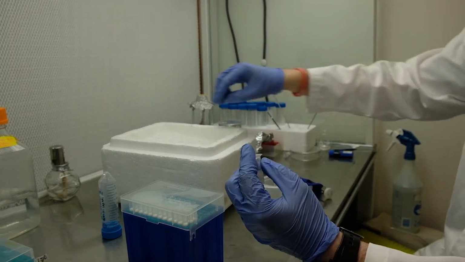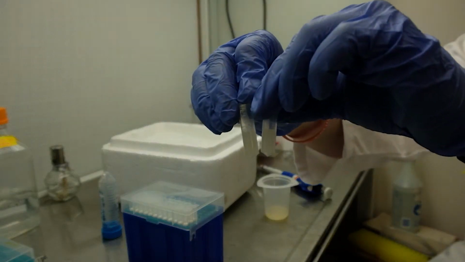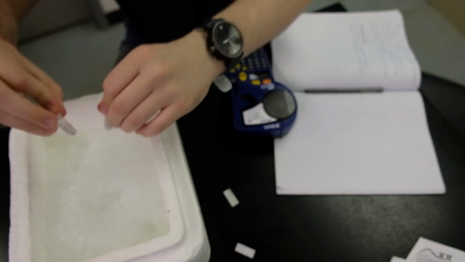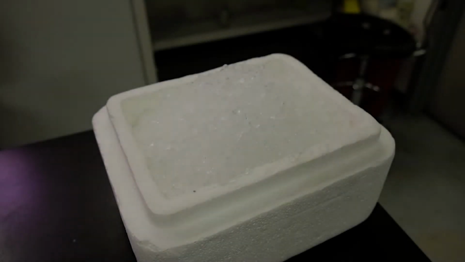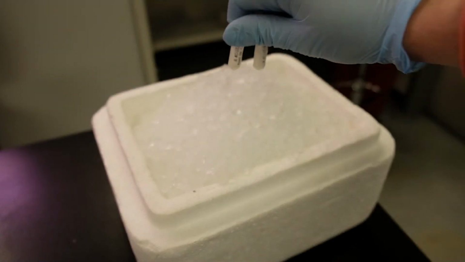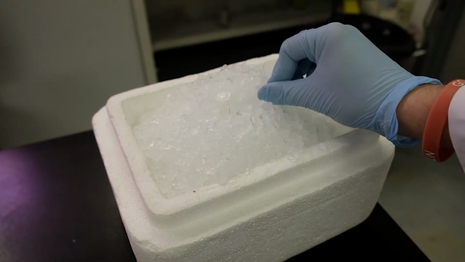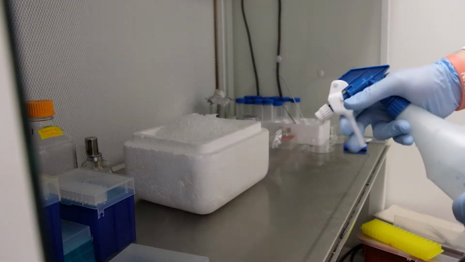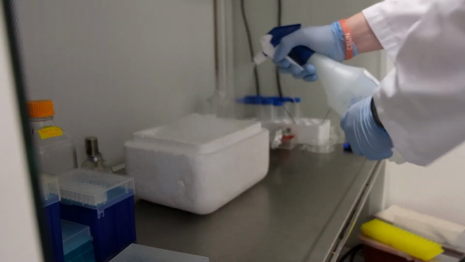And now your competent cells are ready to be placed in the -80 freezer for storage. Make sure to properly label your cryocultures. Get your samples from the -80 like before and make sure to keep them on ice. Once again, ensure sterile conditions.